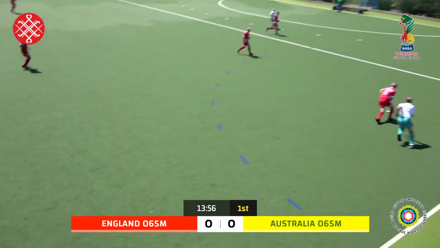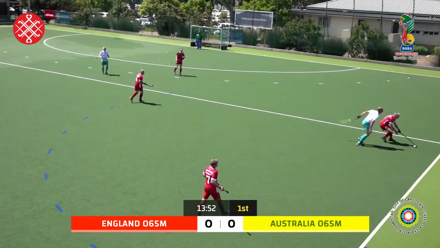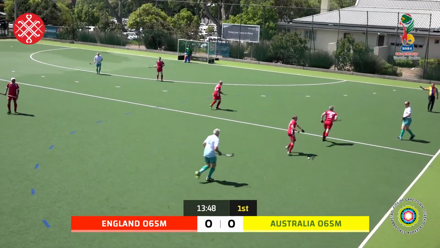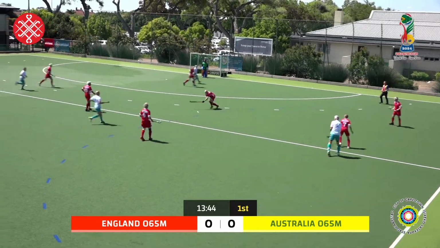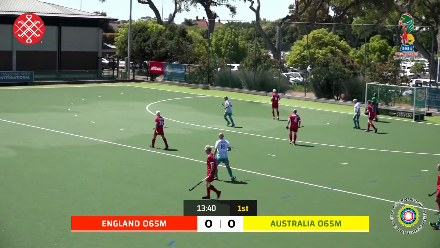So it's Australia that play from left to right on your screen in their white change strips. England in their familiar red strip. Big hit comes in from the right to left.